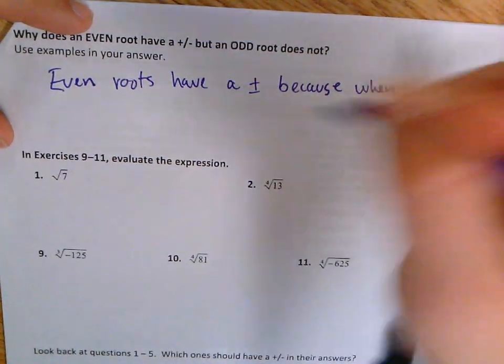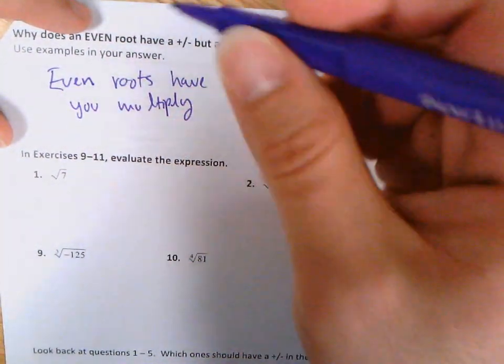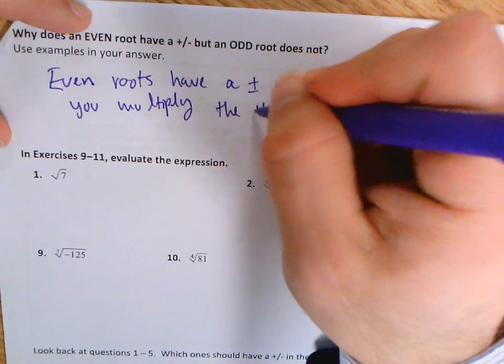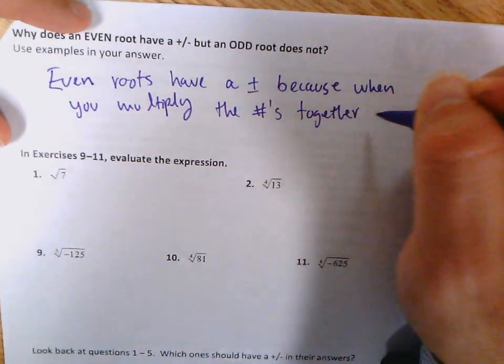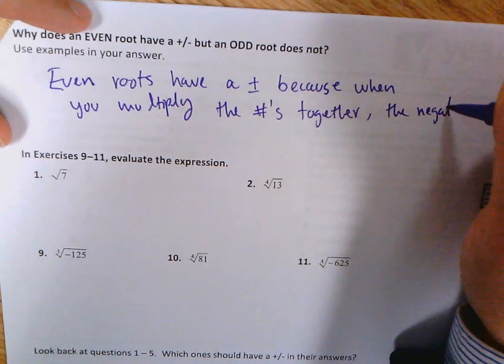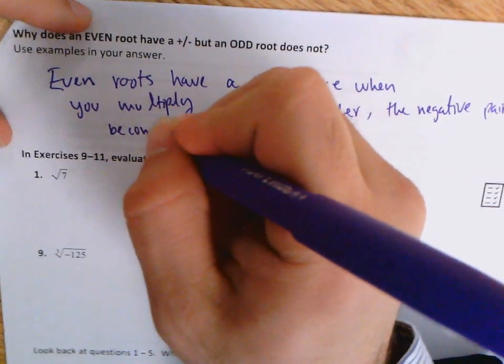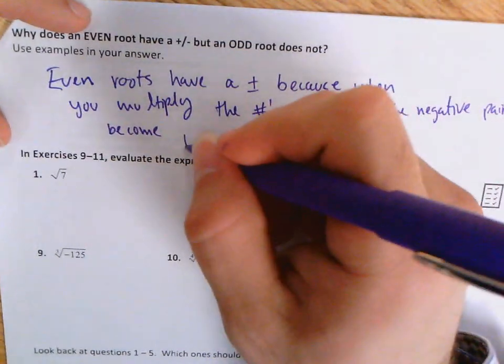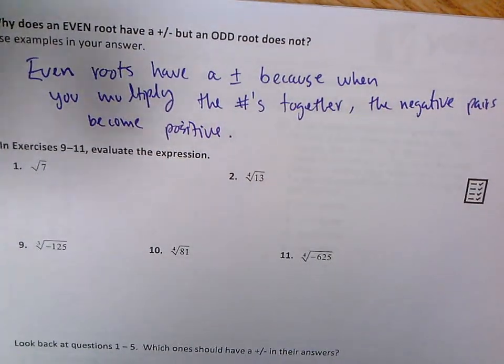when you multiply the numbers together, the negative pair become positive. And that goes back to something that we talked about in class, and that was something like this.